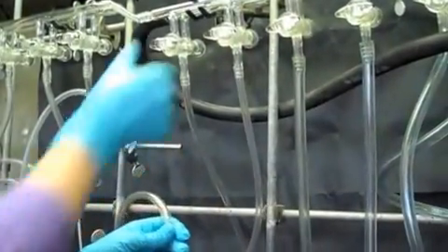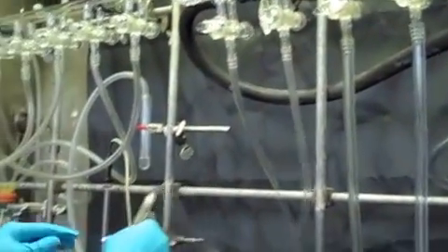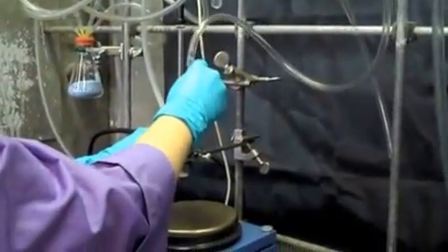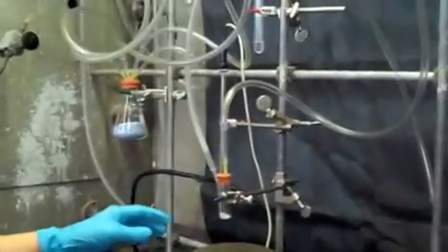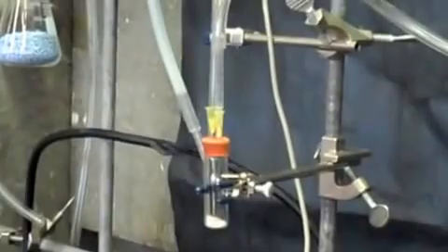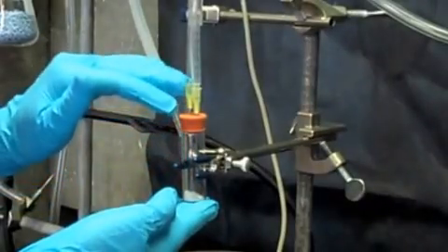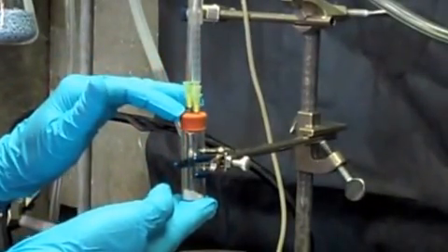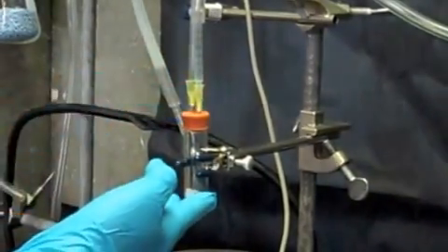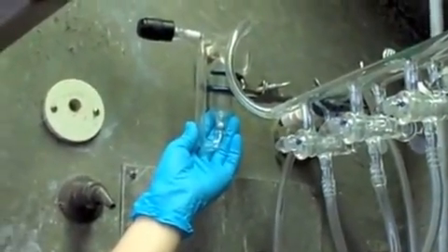With my needle in place, I'll turn the blue dot up to start nitrogen flowing through the needle. I'm going to place a second needle in here, and then we can just wait a few minutes. Nitrogen is flowing in through this tube, and it's pushing the air out of this vent needle. It's a good idea to check your bubbler at this point, and make sure that your nitrogen still is flowing.